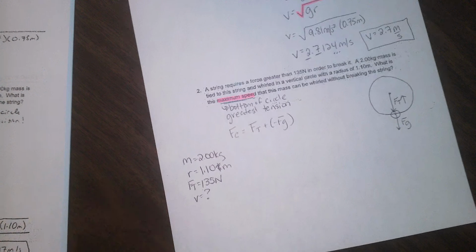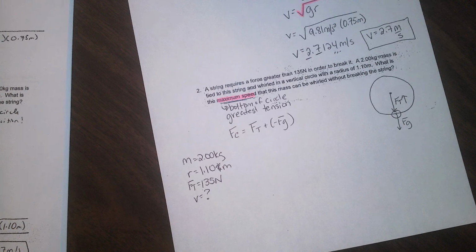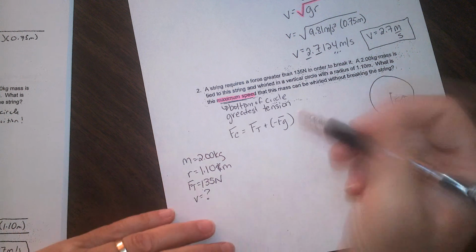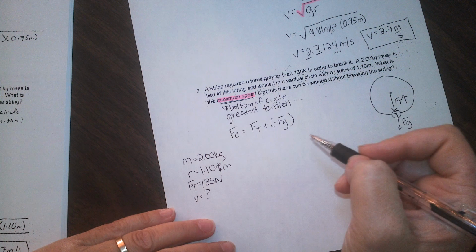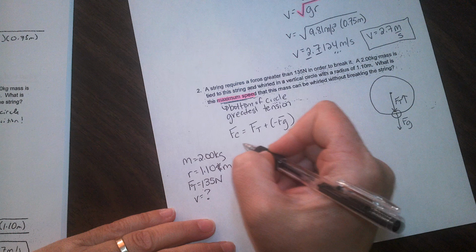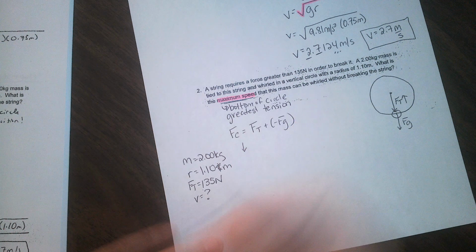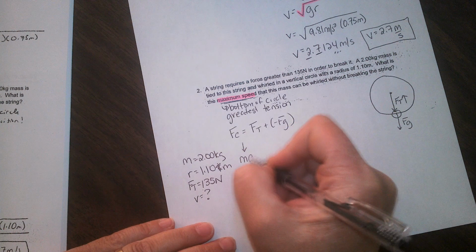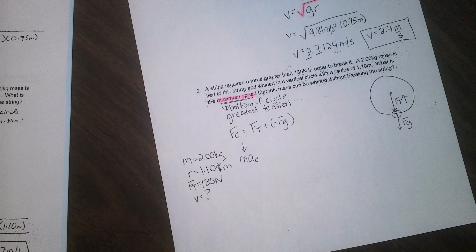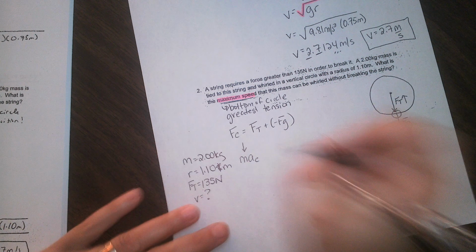So in order to find speed, typically we start with speed and we work backwards. Let's start backwards and work towards speed this time. So I need to find force centripetal, and I can find that where it's mass times centripetal acceleration.